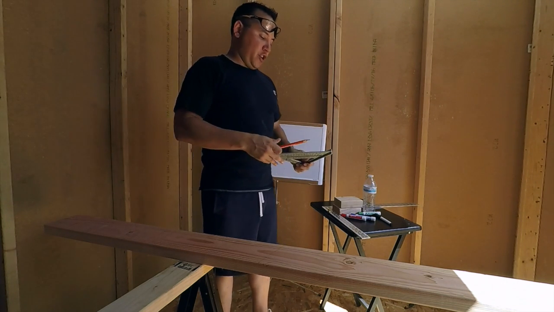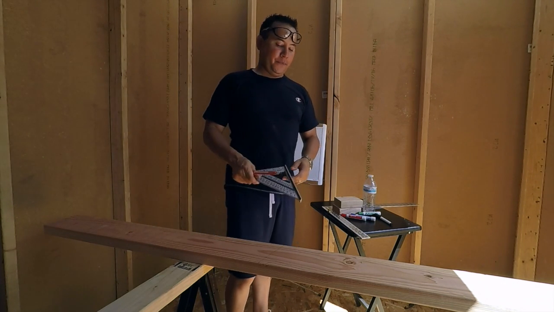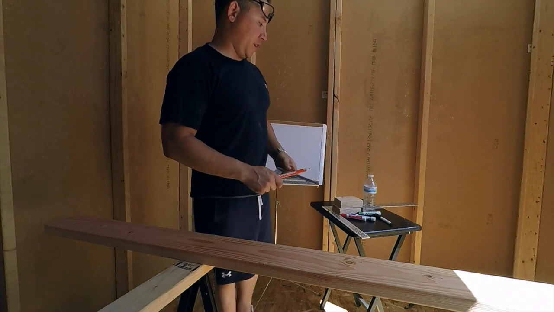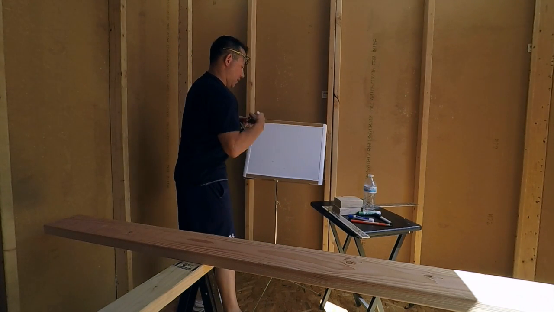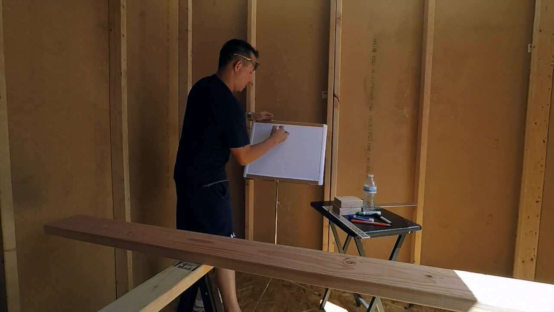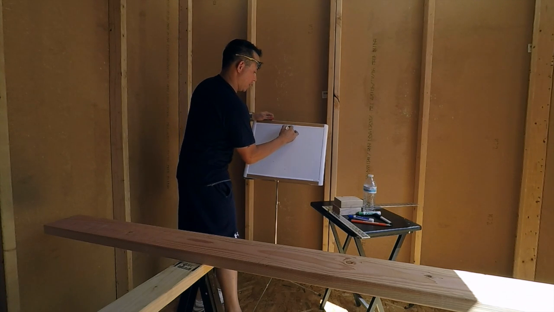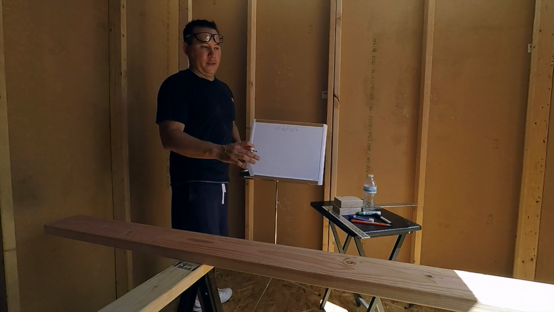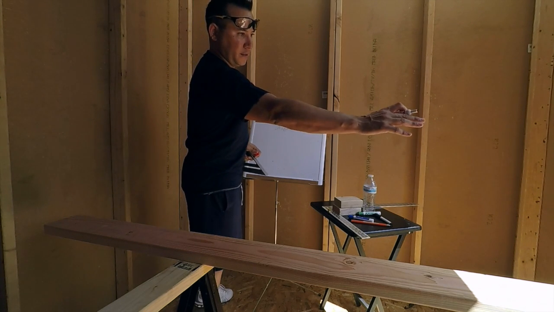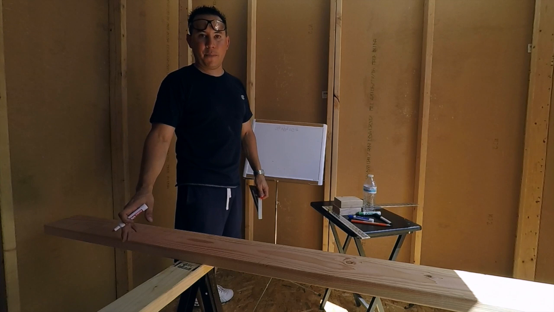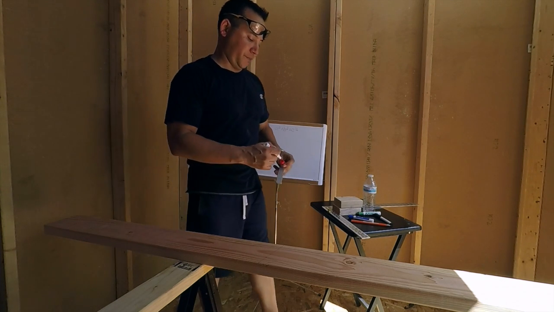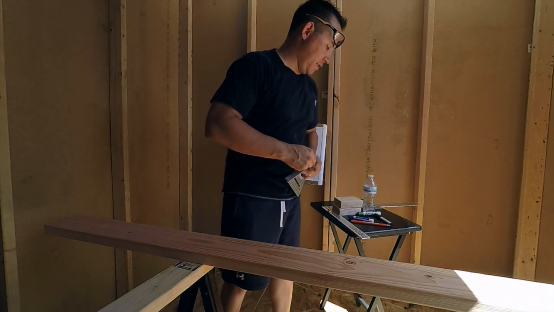Okay? You can use your speed square. Remember, if you're using your speed square, all you have to remember is a squared plus b squared equals c squared. That's from one point at the top of your ridge board to the edge of the top plate, the end of your top plate.